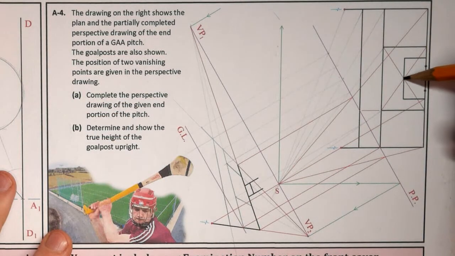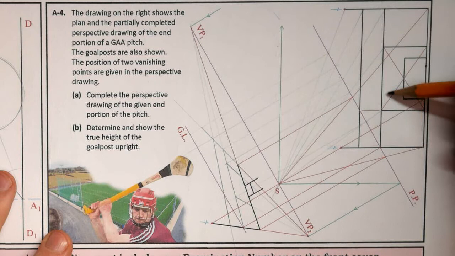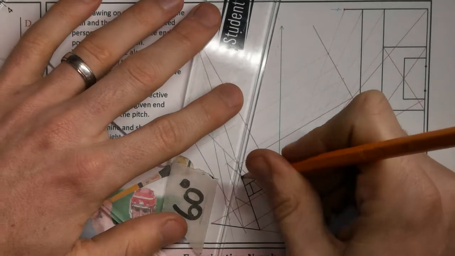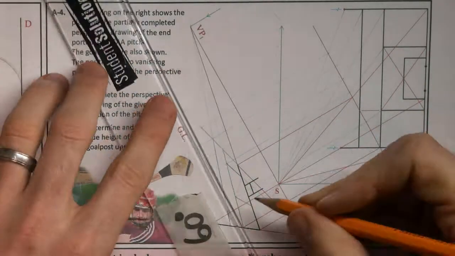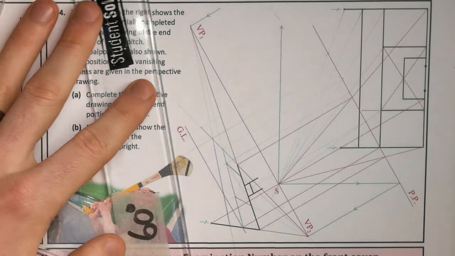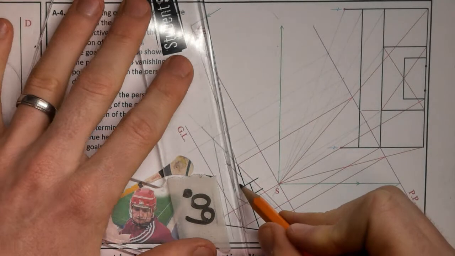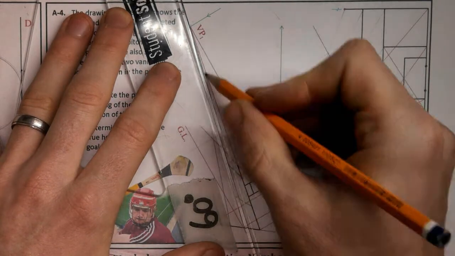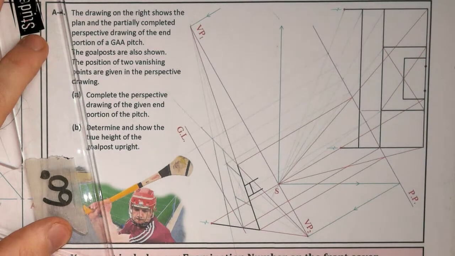But we can see here where they cross. Okay, that is going to be the position of the distance out, we'll say. So I'm actually going to just draw that little construction to show where they cross. Okay, so my small square is going to be somewhere along there.